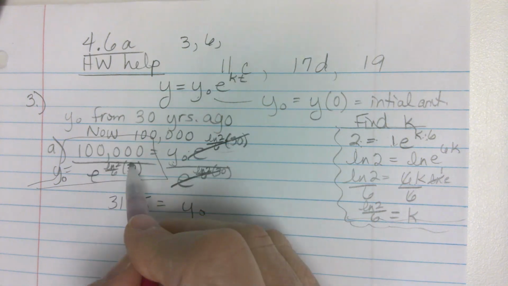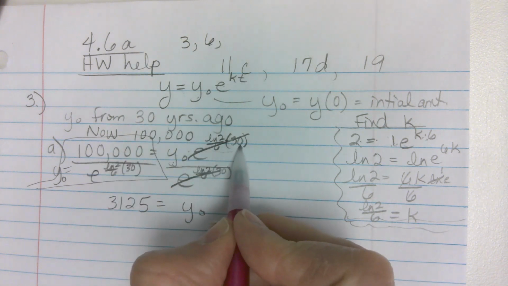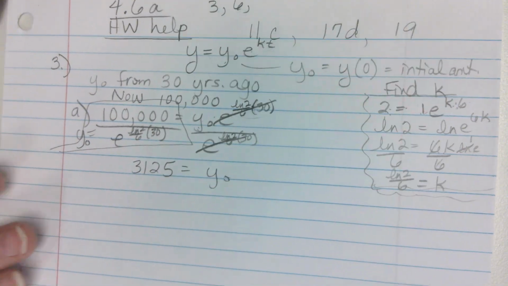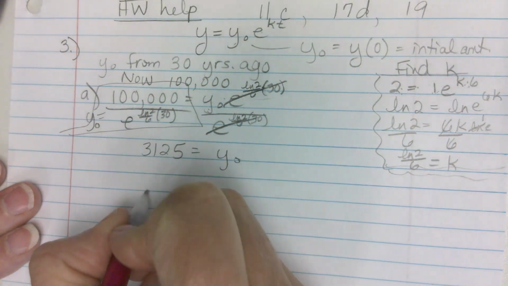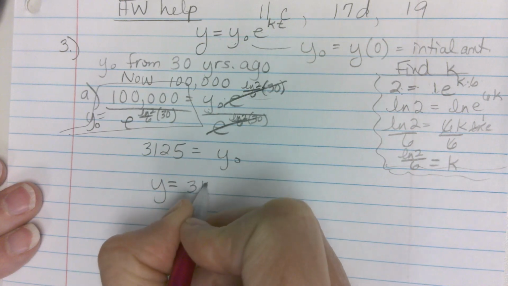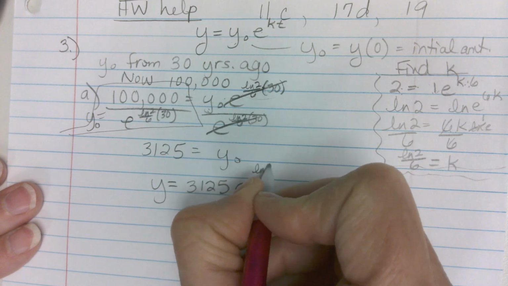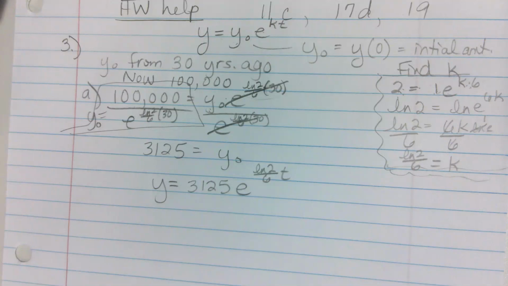Y of now, or 30 years after y naught, is 100,000. So put the 30 in for time, 100,000 in for the y. And we got our y naught by plugging and chugging, right? So what is our new formula? e to that kt. So there's our new formula that started 30 years ago.